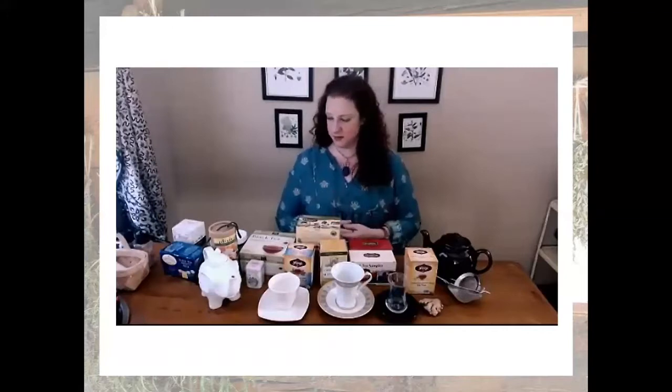So let's go ahead and look at making 3 different kinds of tea. We are going to make 3 different teas today. We are going to make one using loose leaf black tea. We are going to make one using a tea bag. And we are going to make an herb tea using a tea bag today. We're not going to do a decoction today. I'm going to save that for another video.